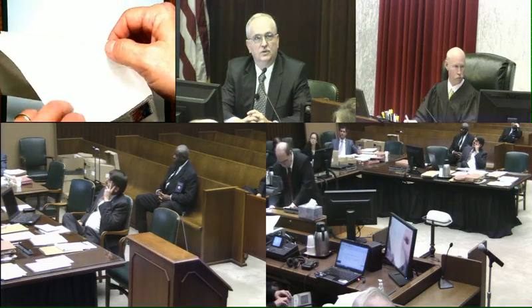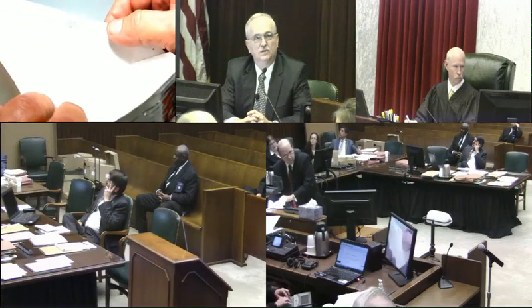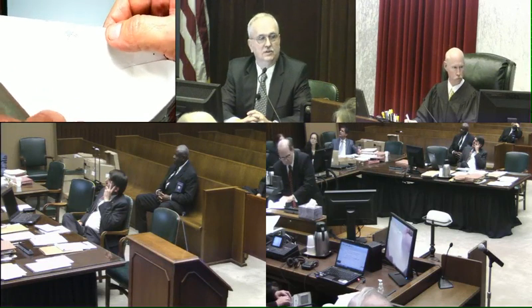Correct. And if you look at the inside back of Exhibit 2, that's what I'm talking about. If there was nothing in the envelope at the time it was addressed, it should have the impressions of the address entries. And there were none. There were none.